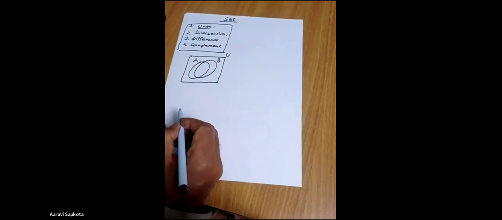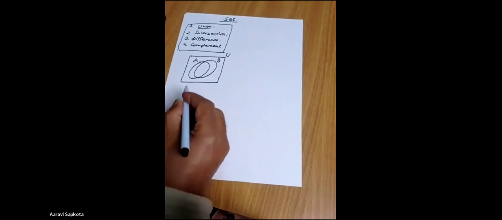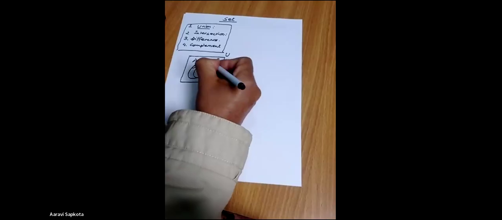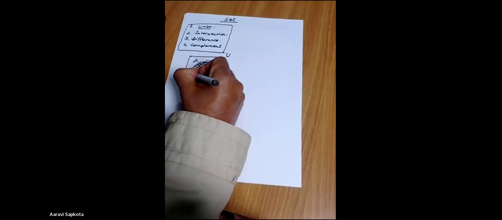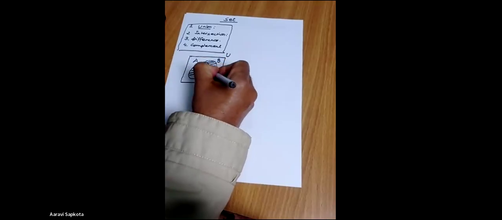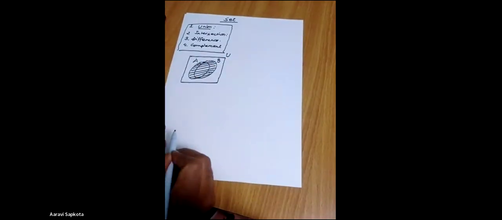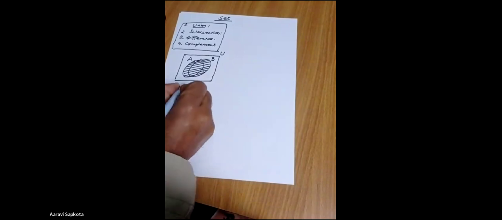So we have taken two overlapping sets A and B. So the union includes the region covered by A as well as B. So this shaded portion represents the union. This is the union.